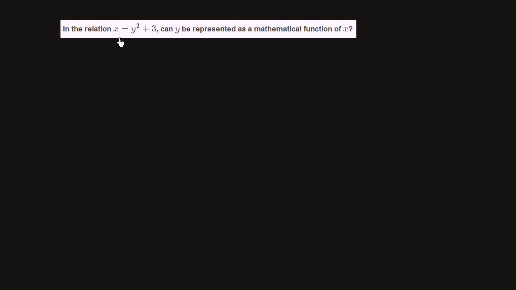In the relation x is equal to y squared plus 3, can y be represented as a mathematical function of x? So the way they've written it, x is being represented as a mathematical function of y. We could even say that x as a function of y is equal to y squared plus 3. Now let's see if we can do it the other way around, if we can represent y as a function of x.